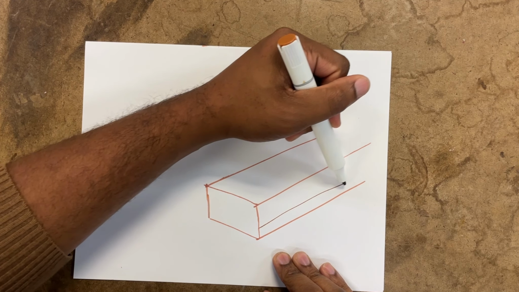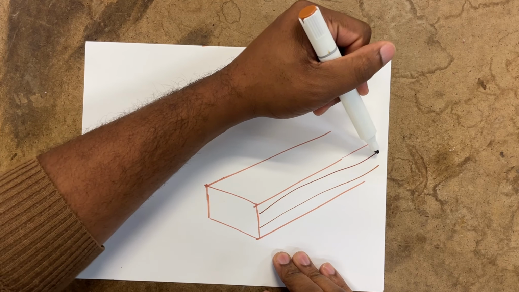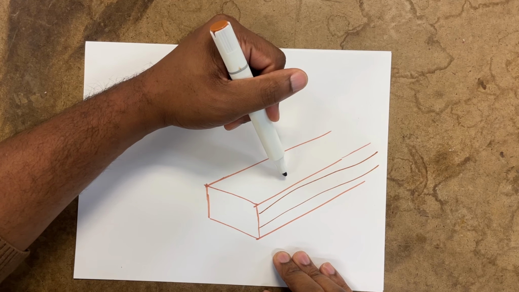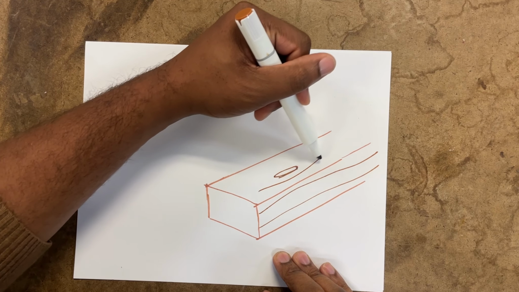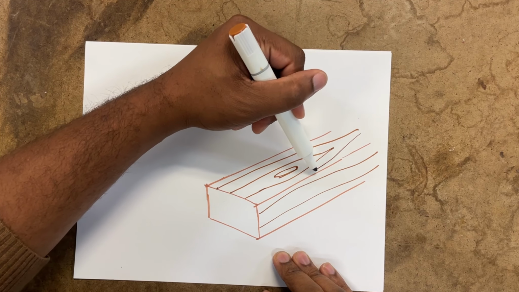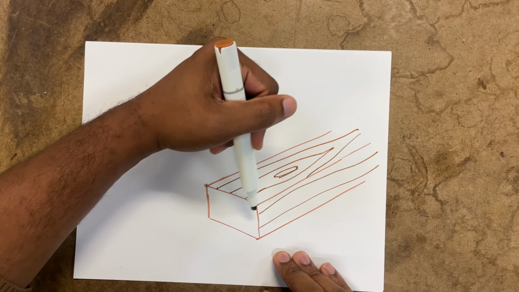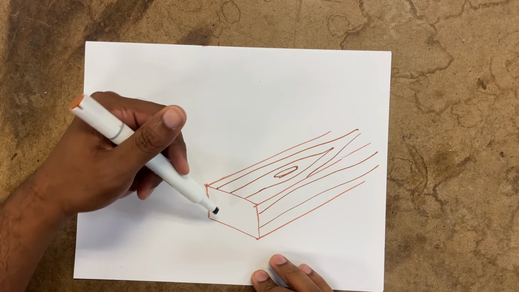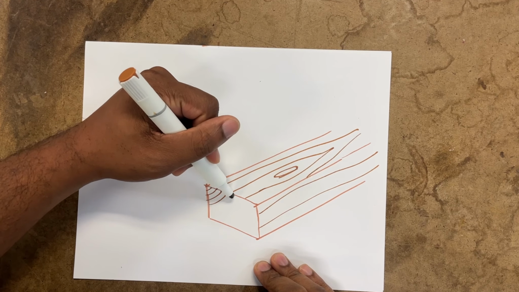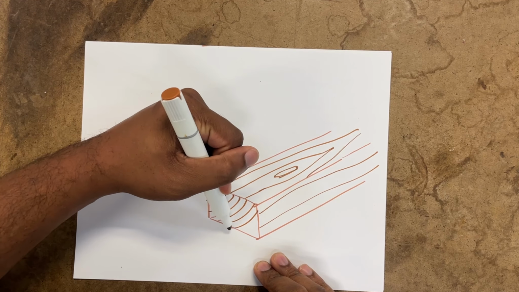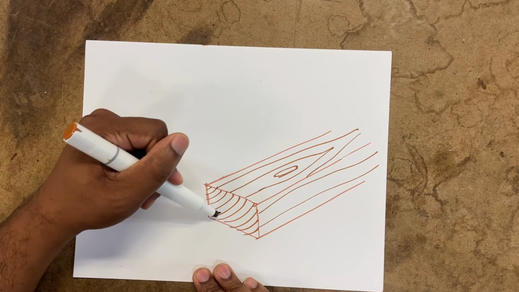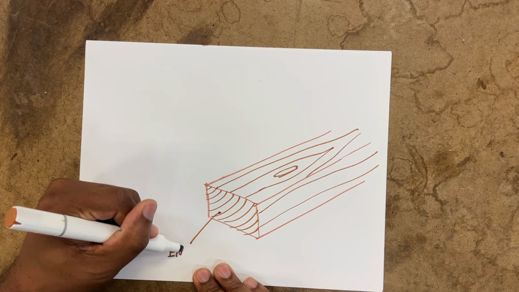So typically with dimensional lumber, these boards are quarter sawn, right? And that's the technique that I guess the lumber manufacturer uses to get dimensional lumber from a tree, right? And you can Google and see what that process looks like. But where I'm drawing right now is the end grain. And the end grain typically represents or shows the rings of the tree.